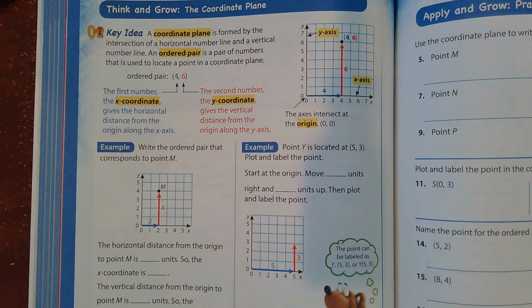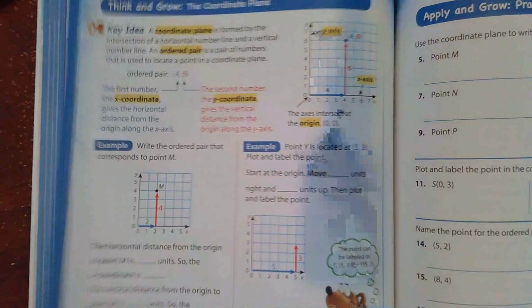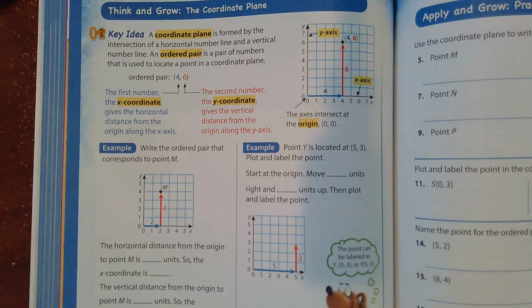Good morning, fifth grade. This is your math lesson, and we are starting chapter 12. Your first lesson is on page 578. So go ahead and pause me and open up your book to page 578 so you can follow along.